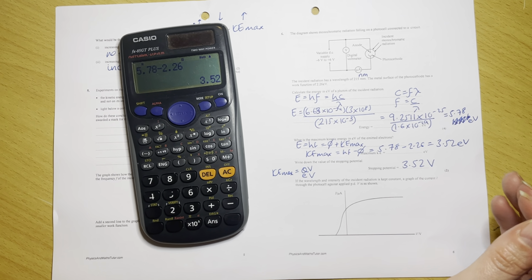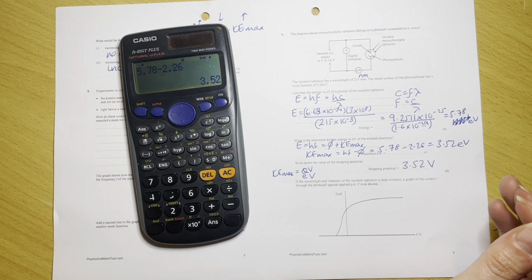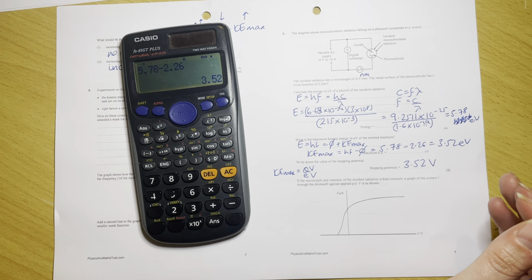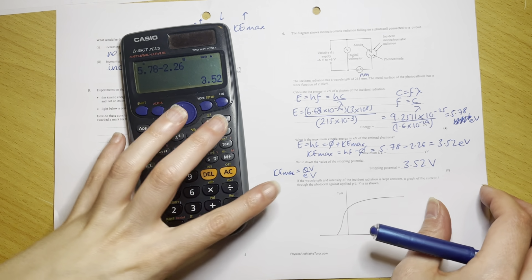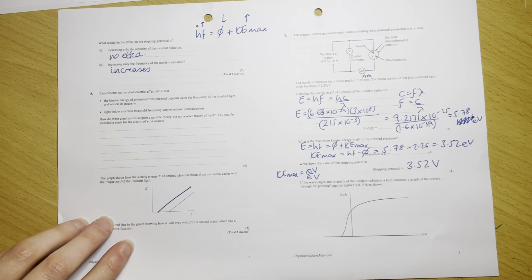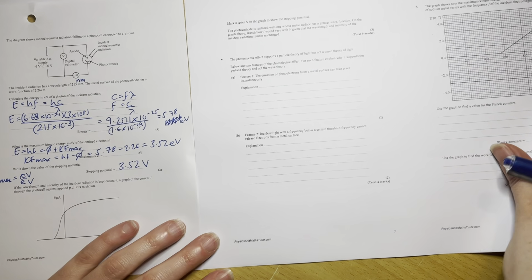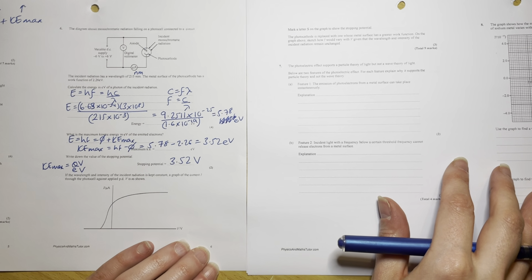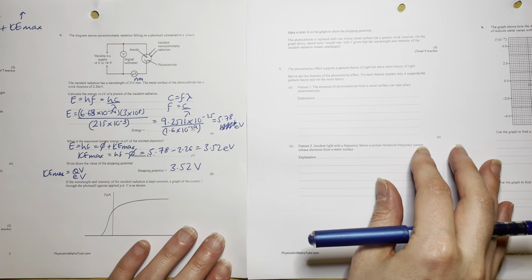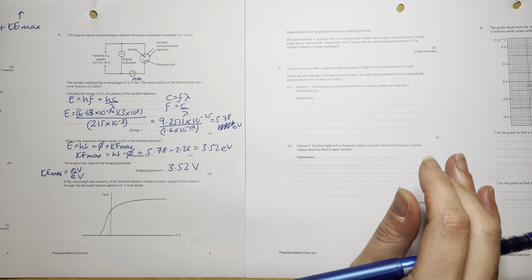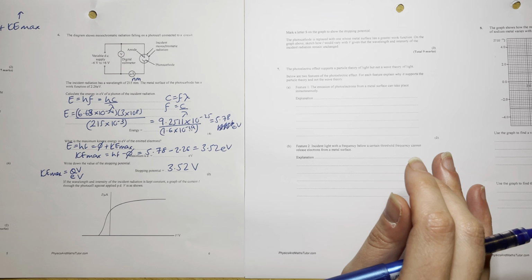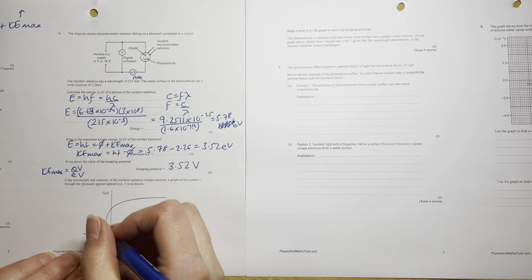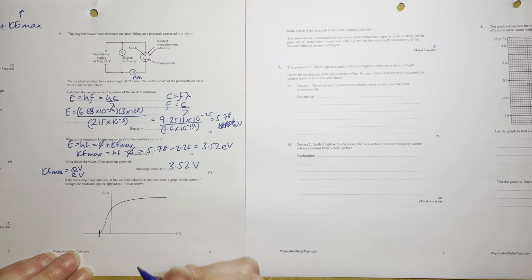So if the wavelength and intensity of the incident radiation is kept constant, a graph of the current through the photocell against applied p.d. V is shown. It's this beautiful shape there. Let's put one of these together. Mark a letter S on the graph to show the stopping potential. Now the stopping potential is going to happen where the current is 0. So the stopping potential is going to be here.